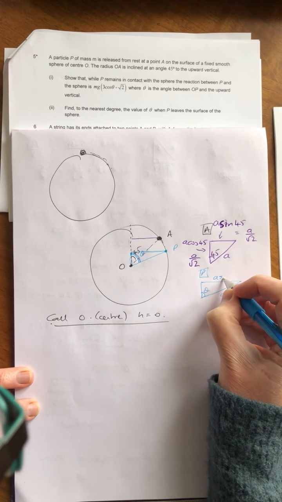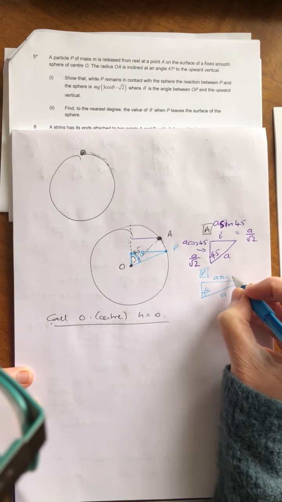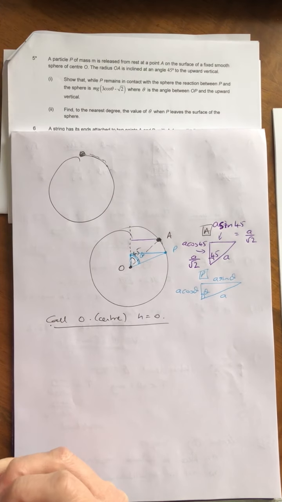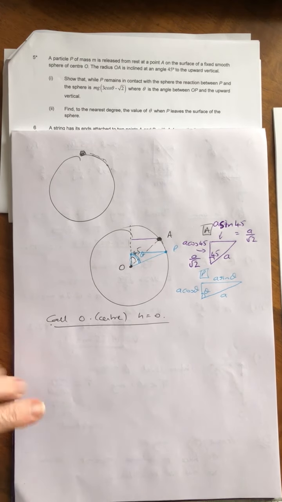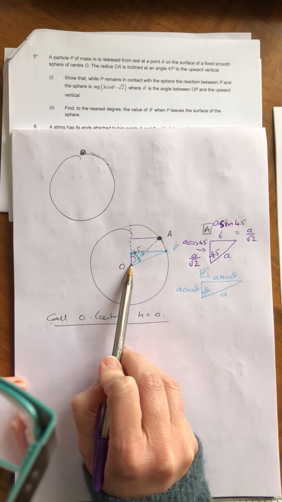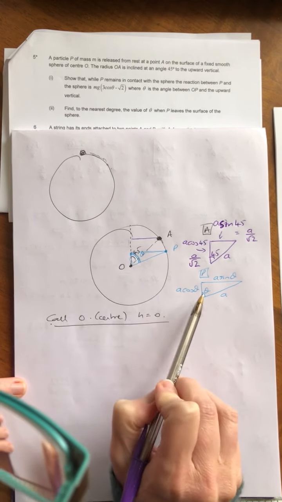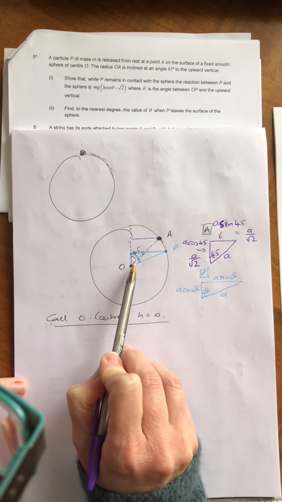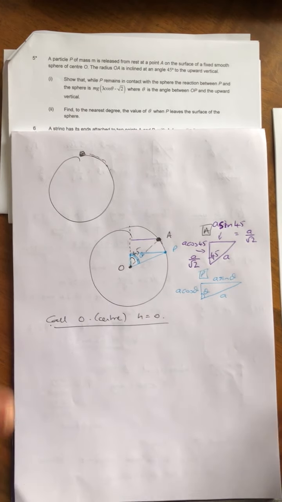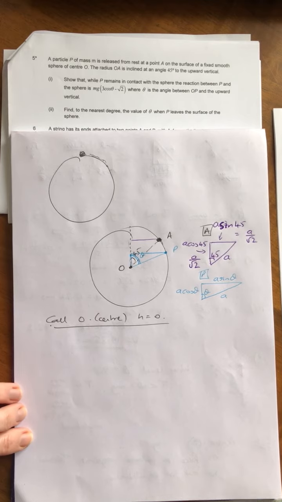So we can use that as a template. It's going to be a sine theta and a cos theta. So when I come to write down my energies, I'm going to be using a cos theta as the height for P, and then a over root 2 as the height when it's at A. So I can do my energies now.